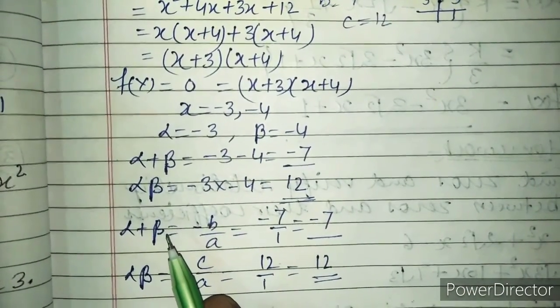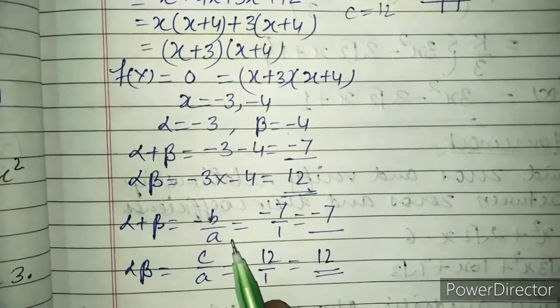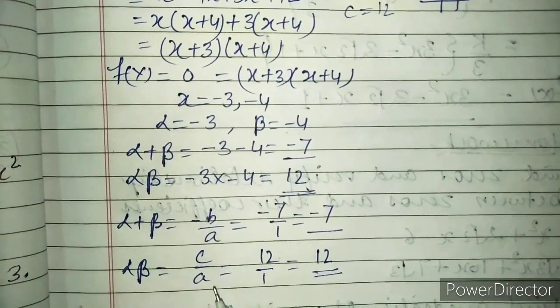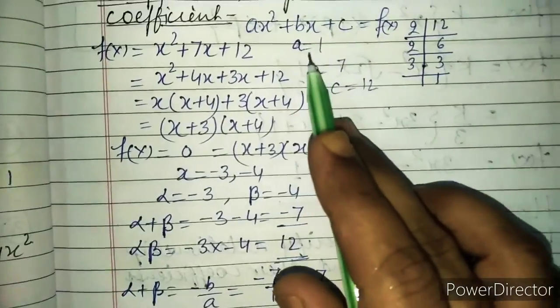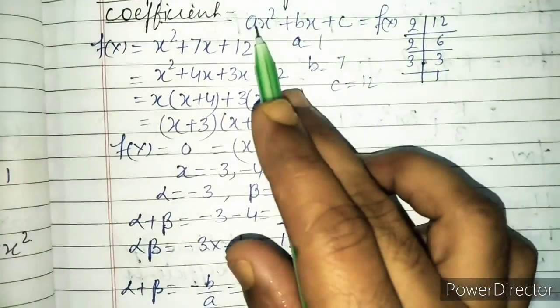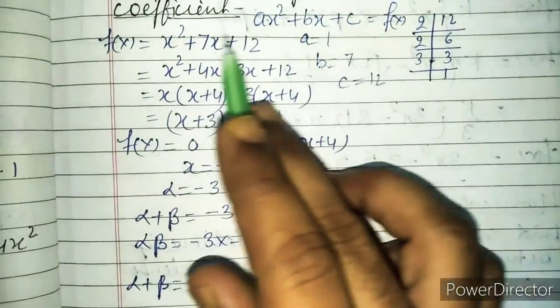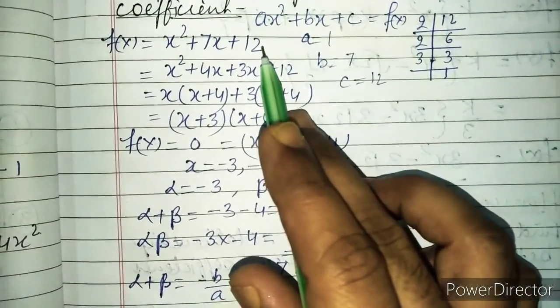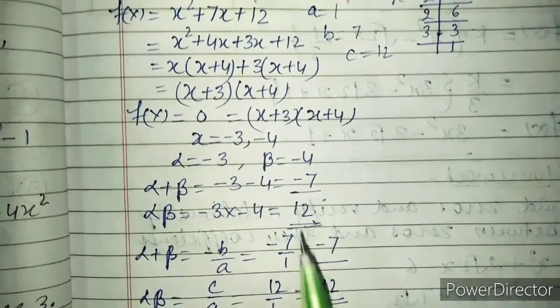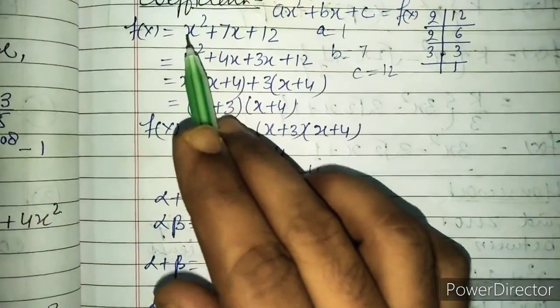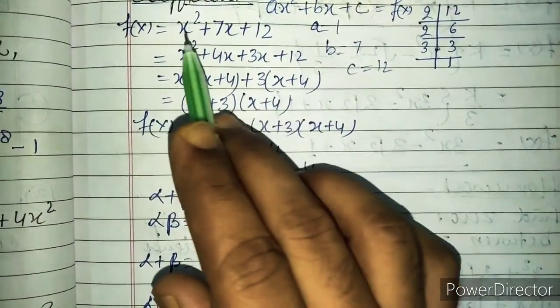Now we have a formula that alpha plus beta equals minus b upon a and alpha beta equals c upon a. According to the formula, where the polynomial is ax² + bx + c, a is 1, b is 7 and c is 12. So minus b upon a means minus 7 upon 1, and c upon a means 12 upon 1.